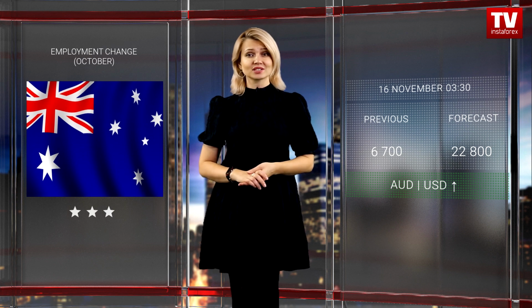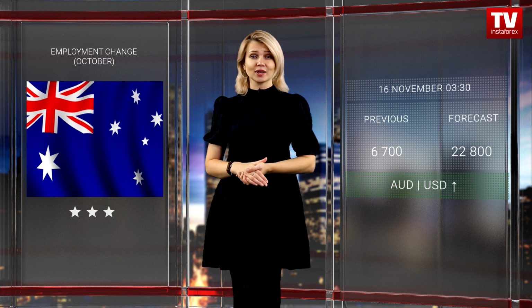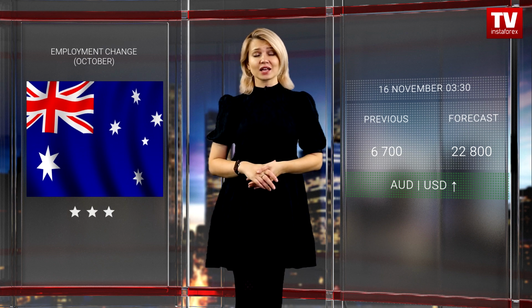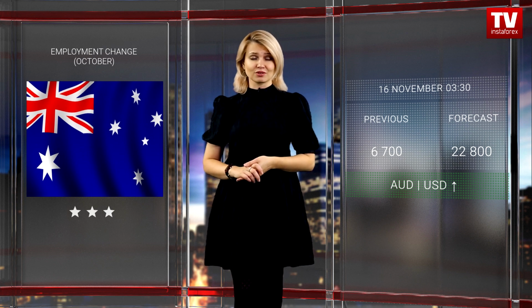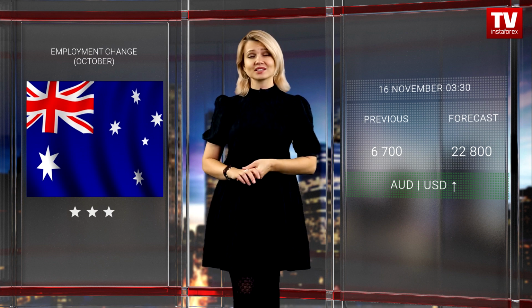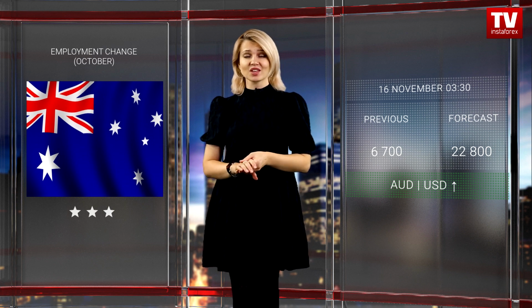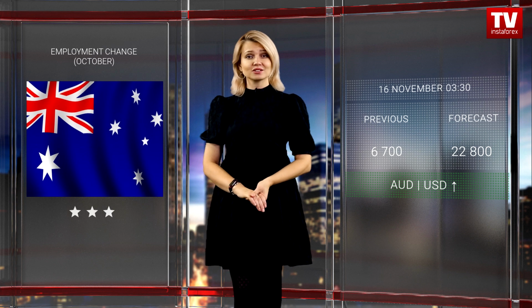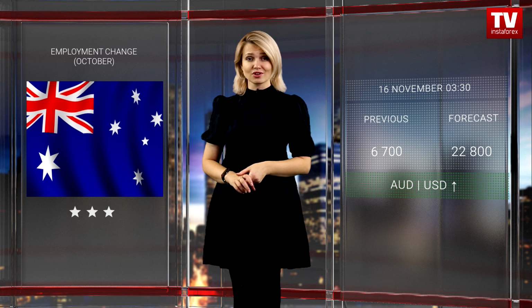However, some notice a weakening of support for the national currency of Australia, as investors are concerned about the risks of an impending recession, the signs of which can be seen in the reports of the United States and China's economies. In particular, the Australian dollar serves as a barometer of risk appetite in the region.